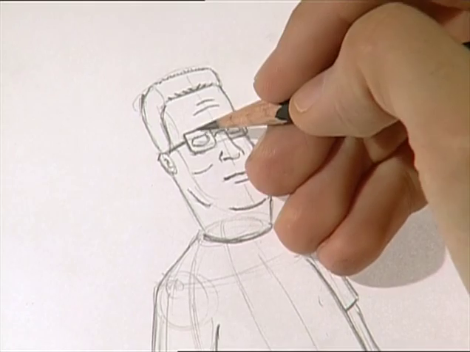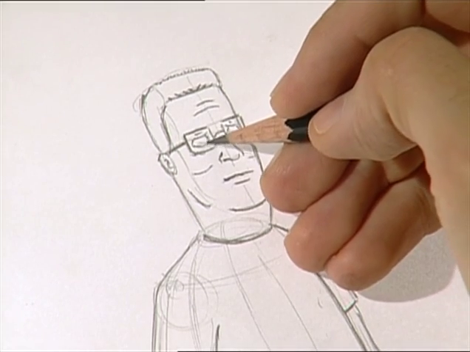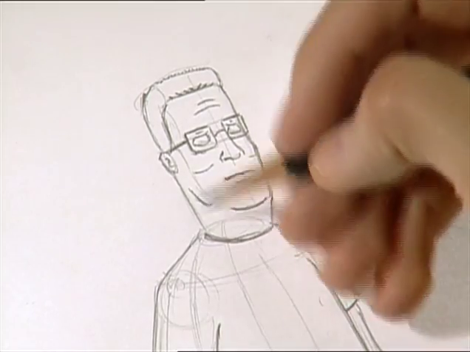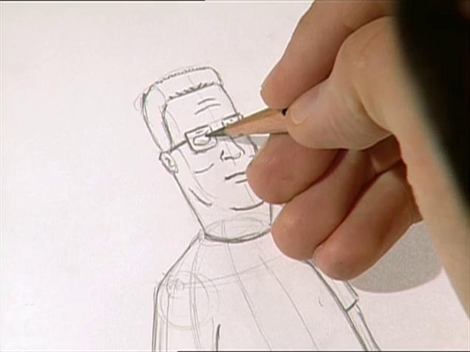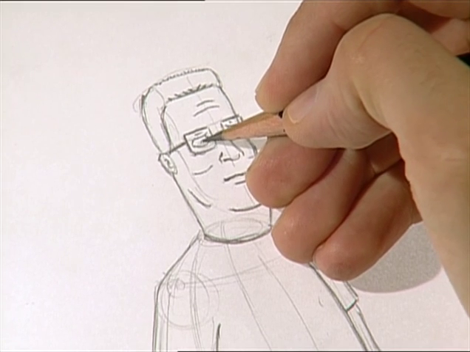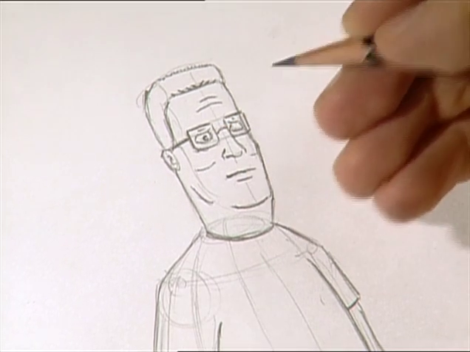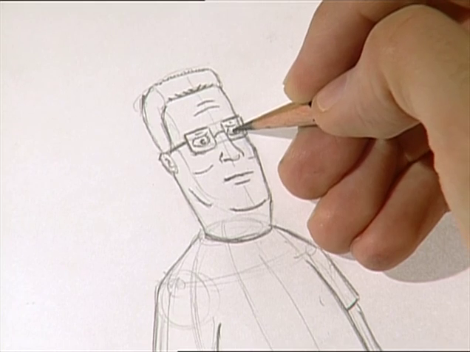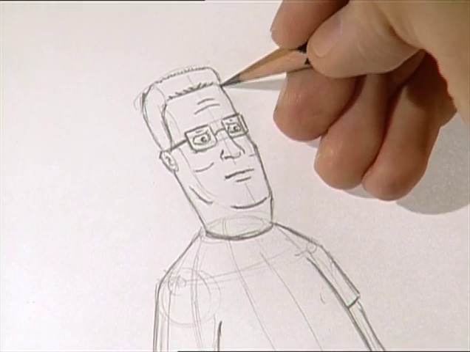He has these little eyelid lines across the top. Sometimes you see Hank's eyebrows, sometimes you don't. Depends on the mood he's in. And we put in his pupils. Pupils on this show are round. They're sort of moon-shaped crescent. They're round with a highlight in the middle, but they're just open-ended. They're like circles that you've taken a section out of the side of. Gives them a little bit of depth and dimension. It helps you to show which direction they're looking in.